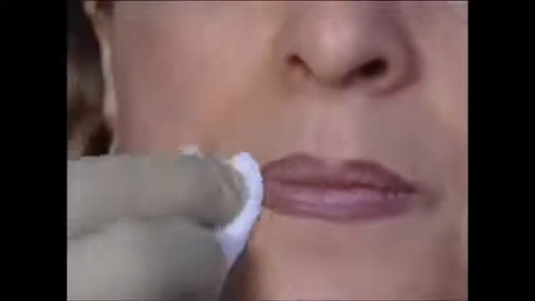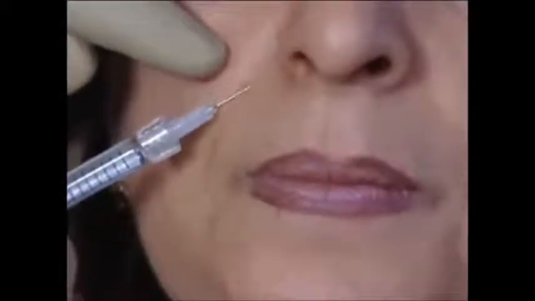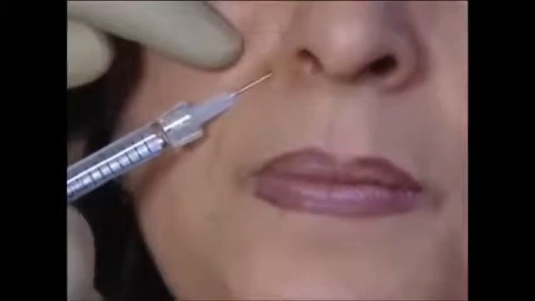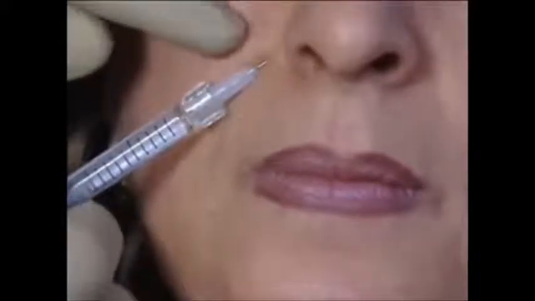Prior to injection of the nasolabial folds, a topical anesthetic is used. This patient has grade 3 nasolabial folds on the Lemperle scale. The right side is slightly different from the left and does not require as much injection. At the alar base, a fanning technique is used.